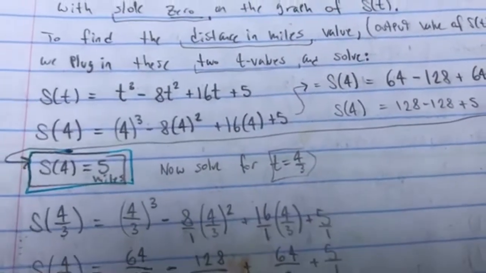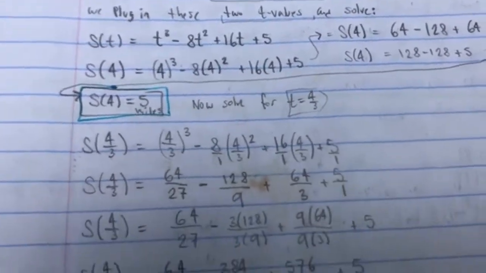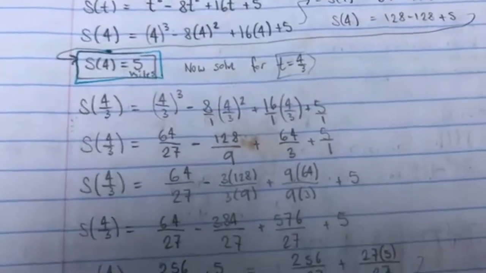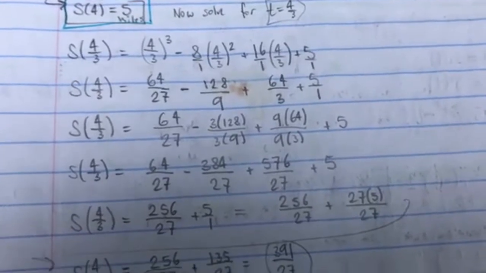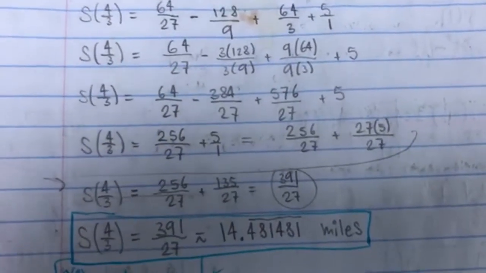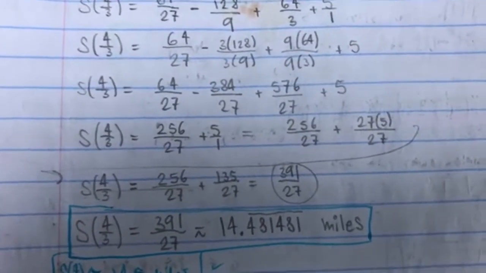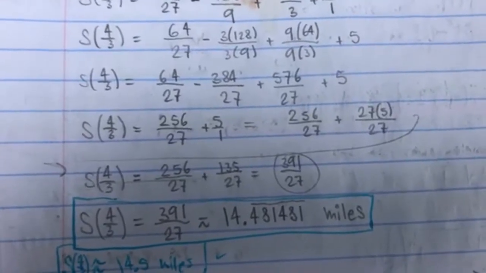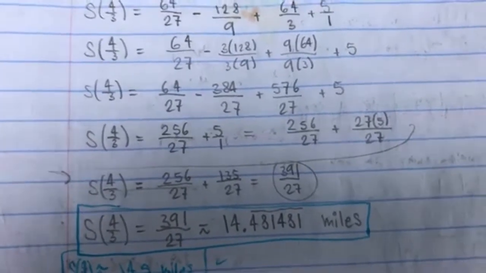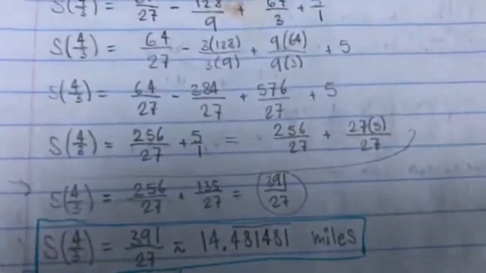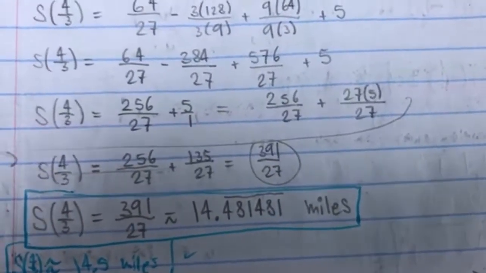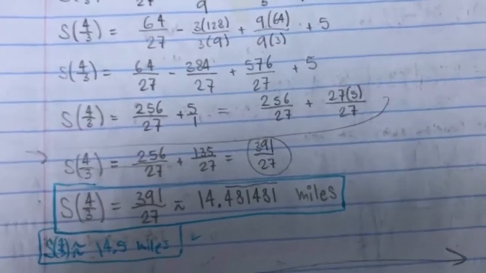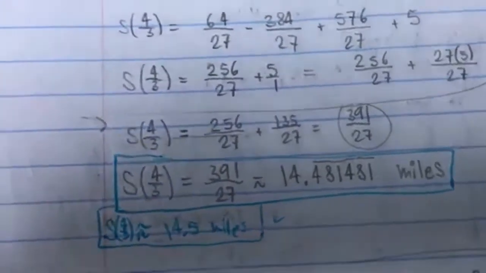Now we solve for t equals 4/3 hours. Do all this with nice fractions, and we get s of 4/3 is equal to 391 over 27 miles, which is approximately 14.481481 repeating miles, which is about 14.5 miles.